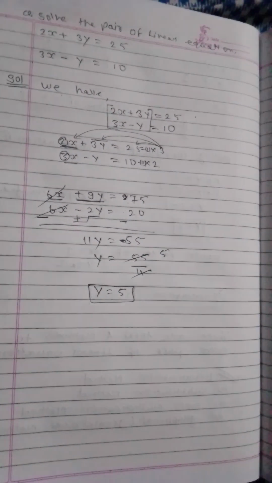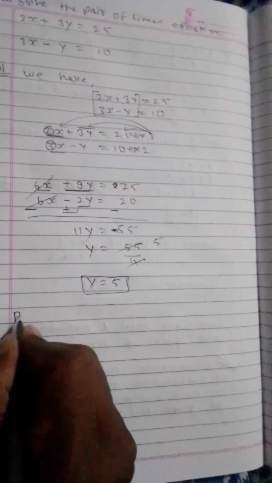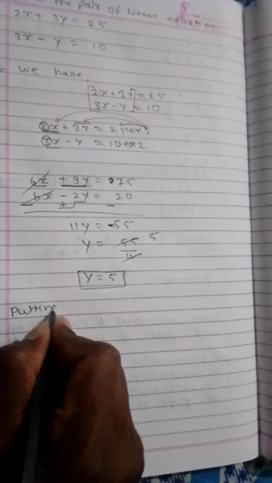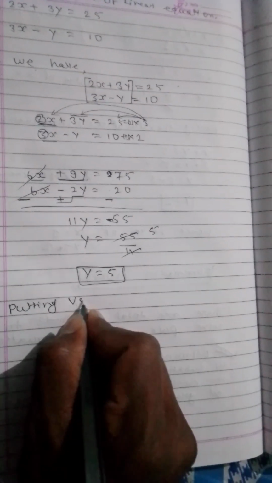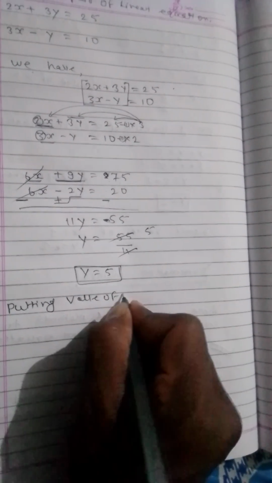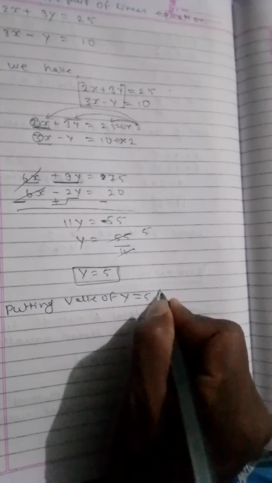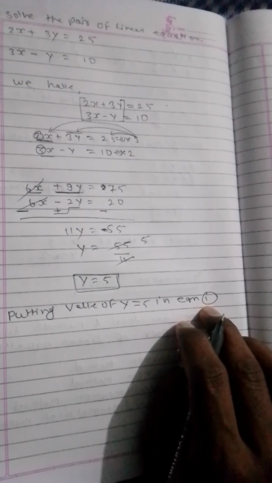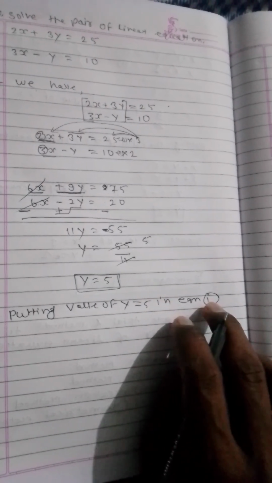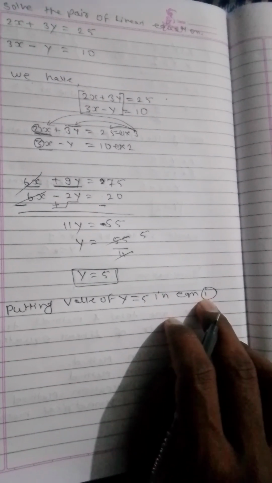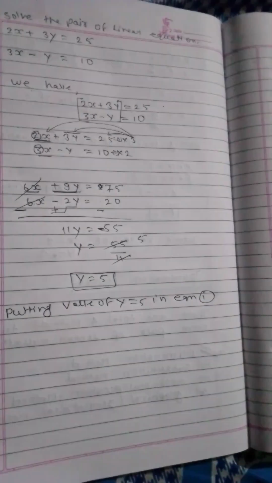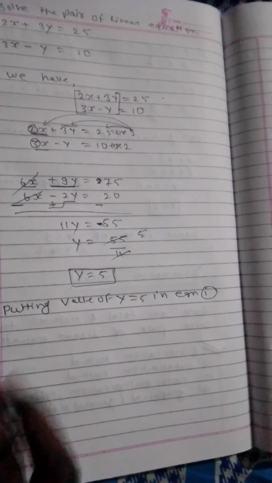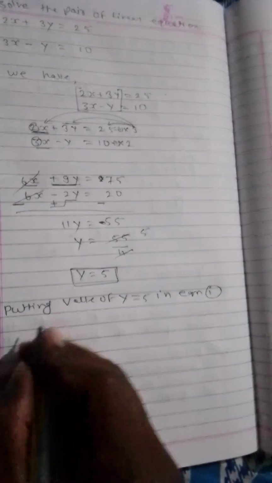How will we find the value of x now? So putting the value of y equal to 5 in equation 1. I will put the value of y equal to 5 in equation 1, but you can put the value of y equal to 5 in equation 2 also, you will get the same answer.